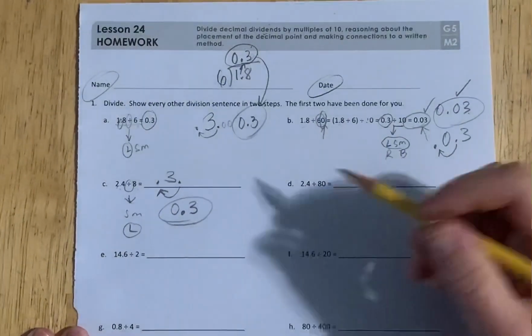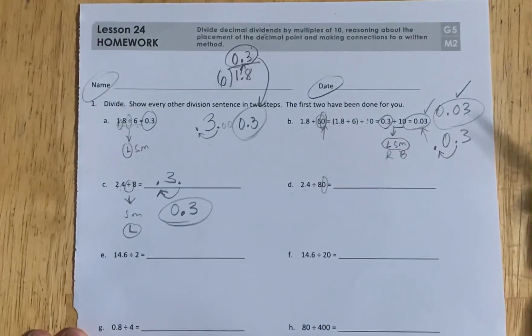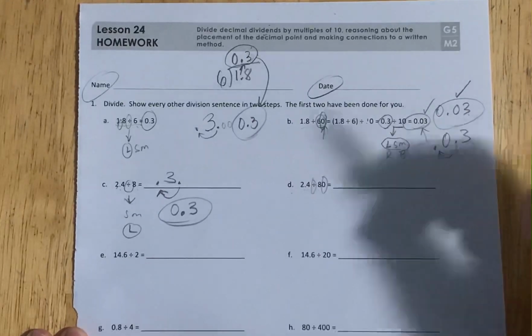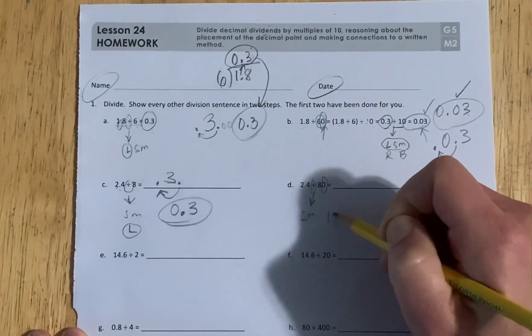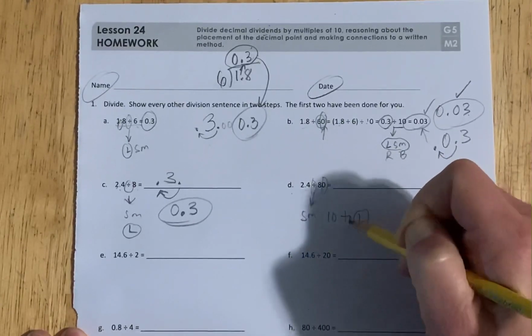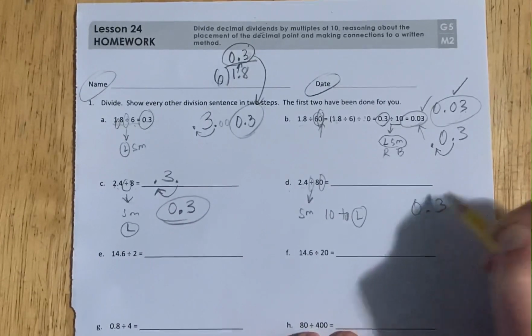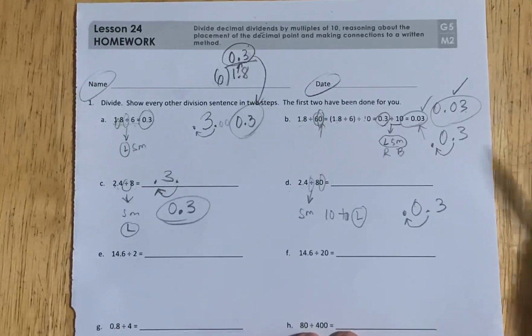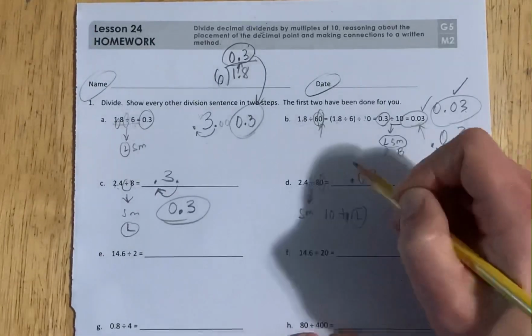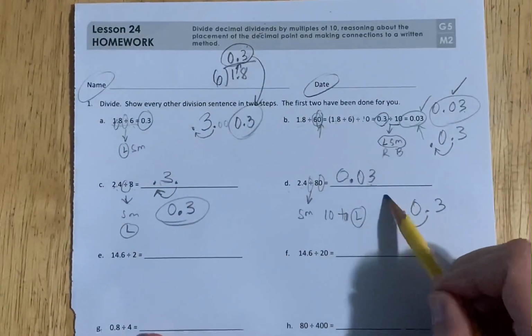Okay, now D, exact same problem, but I have another 10, and I'm still dividing. That means the number is getting even smaller, so I have to move it another 10 to the left. It's getting smaller. So I'll write my answer from before, my quotient, and I'm going to move it 1 more space to the left. Okay, so now my final quotient looks like this. And I'm going to put in my decimal and another 0. This one equals 3/10, and this one equals 3/100.